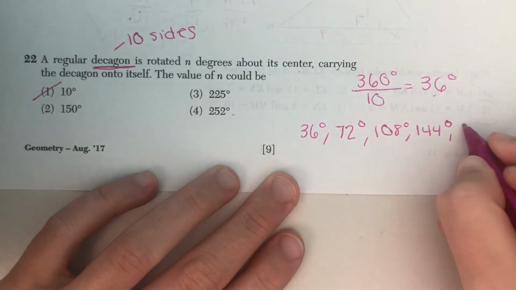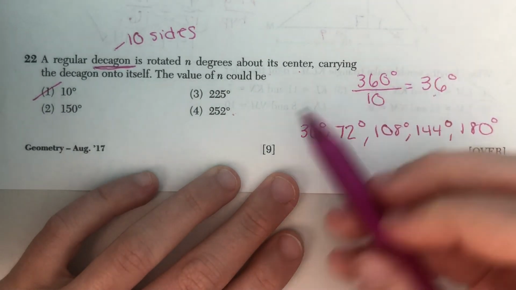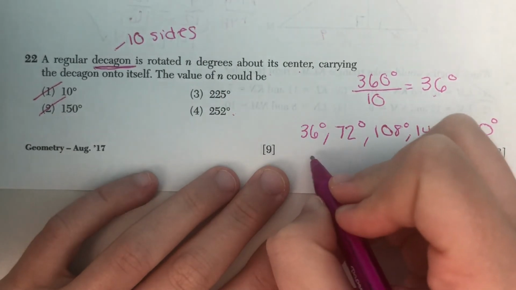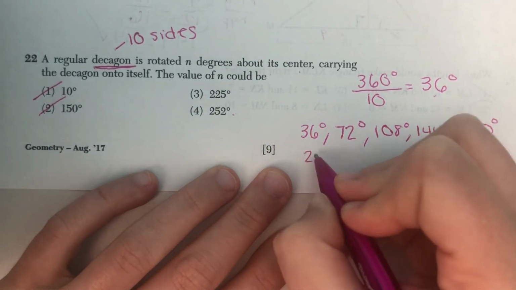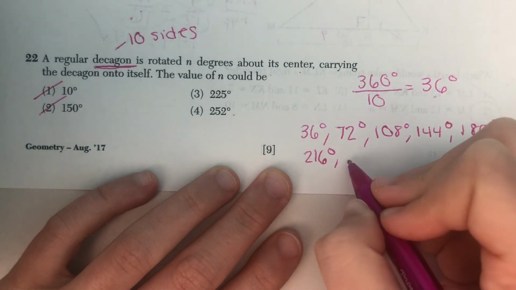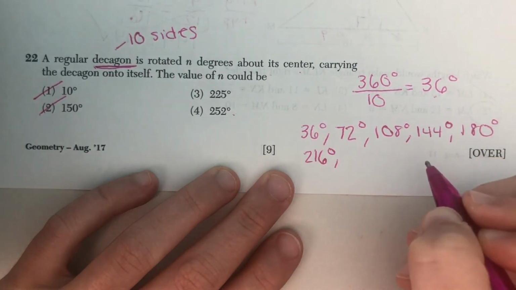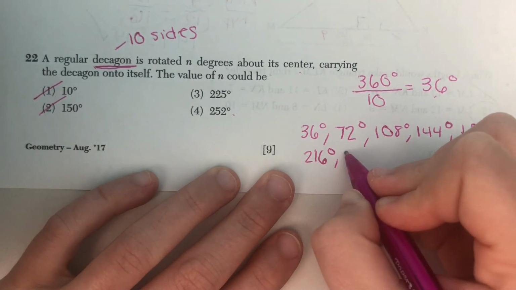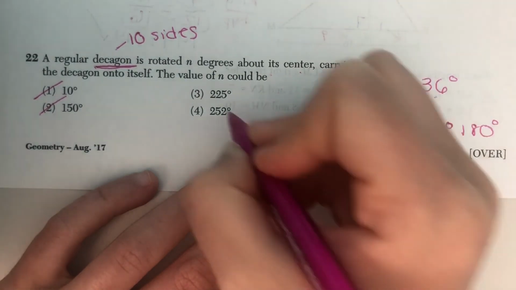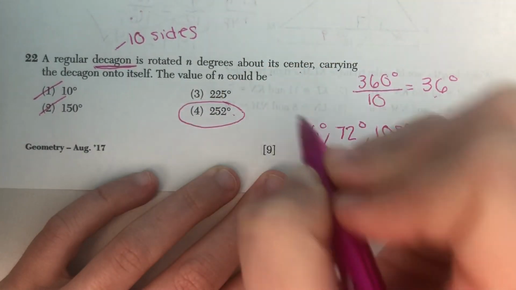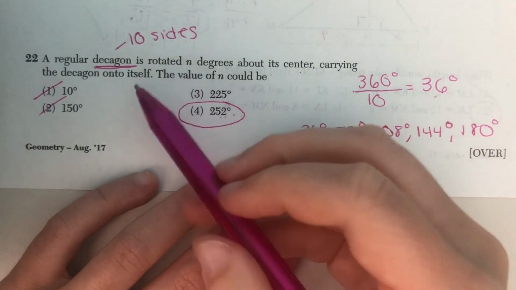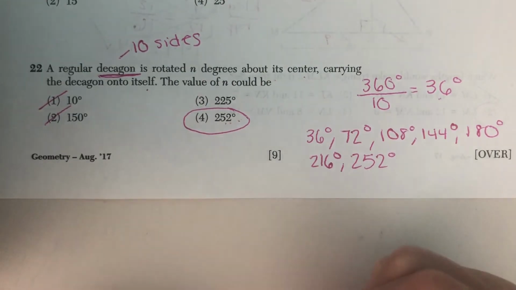36 times 5 gives me 180 degrees. We do not see that here. Choice 2 cannot be the option. 36 multiplied by 6 gives me 216. I do not see that. 36 times 7 gives me 252 degrees. I see that, so this is my answer choice. So it's rotated 252 degrees to land itself back onto itself.